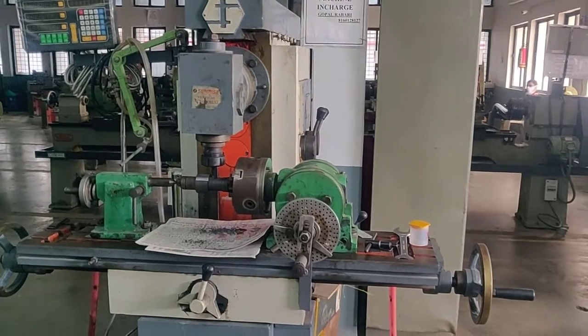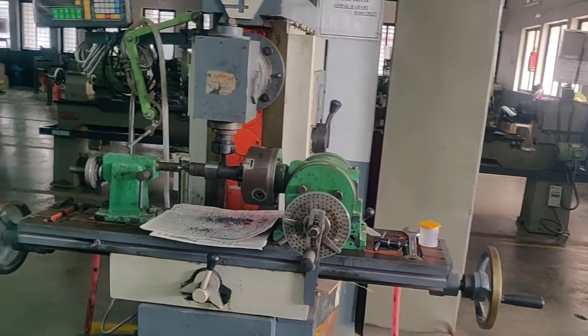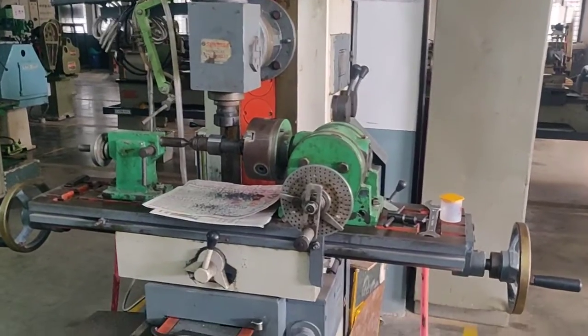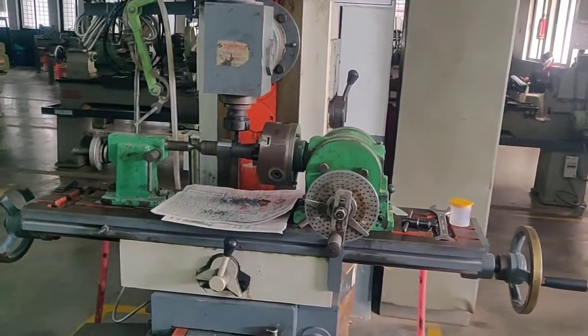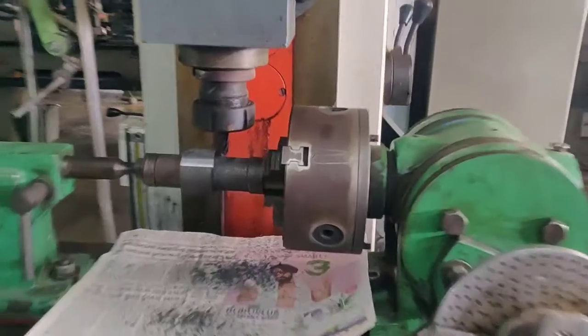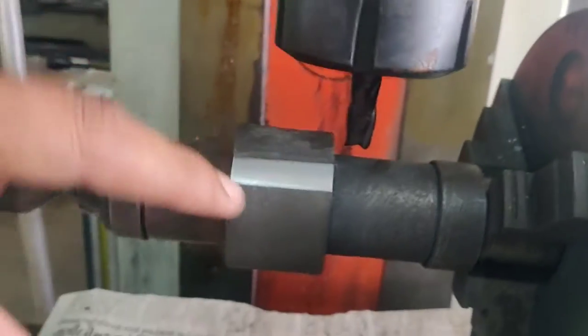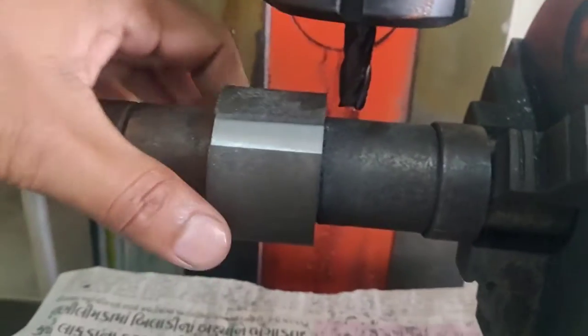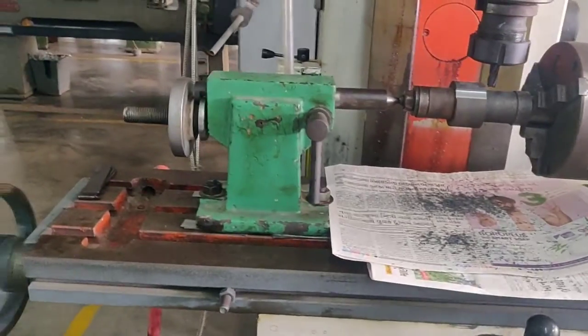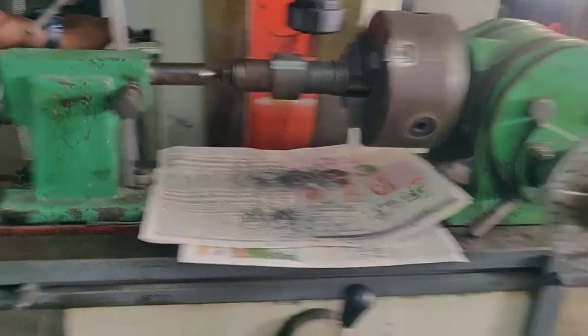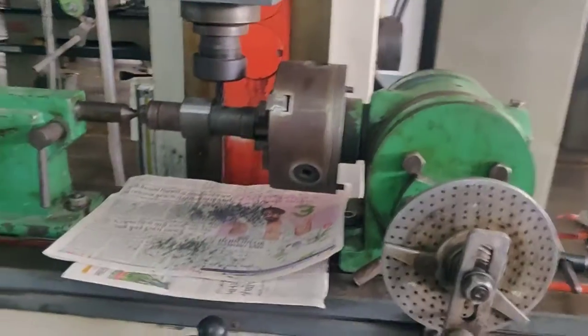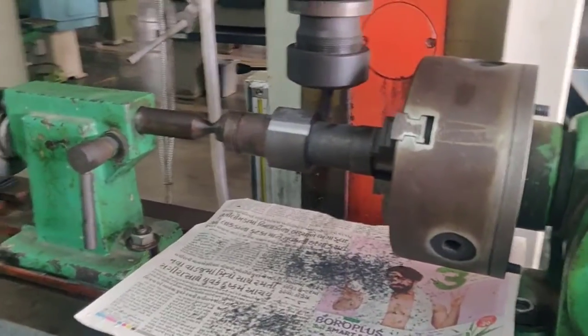Our next operation is end milling. We will perform this end milling operation on the vertical milling machine. For this operation, this end mill cutter is used, and you can see this is the workpiece. We are powering on this machine. You can see the end mill cutter is rotating.